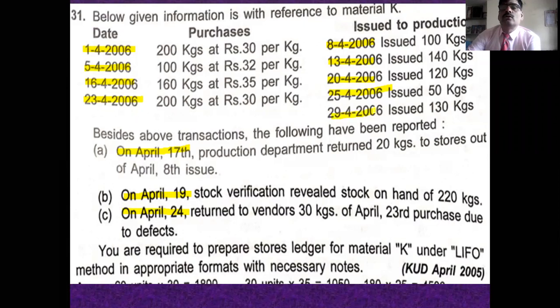In this way, you have to arrange the dates and enter these transactions in the stores ledger. You are asked to prepare stores ledger under LIFO method. And on 17th April, production department returned 20 kg to the stores out of 8th issue.